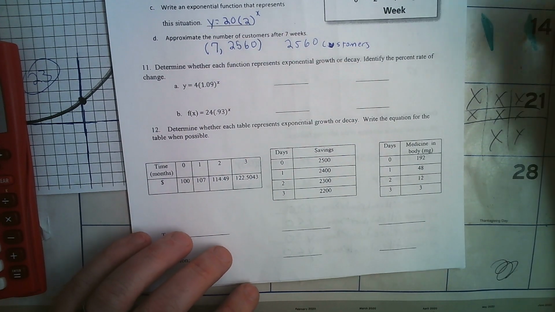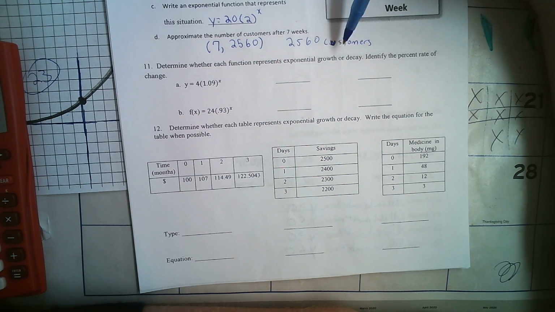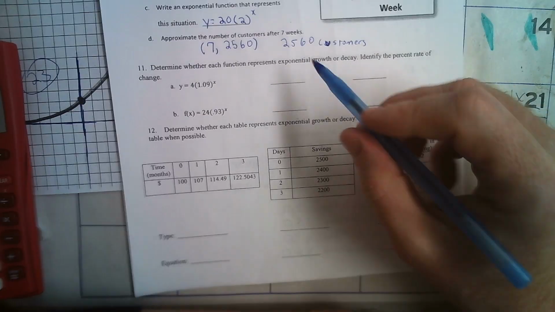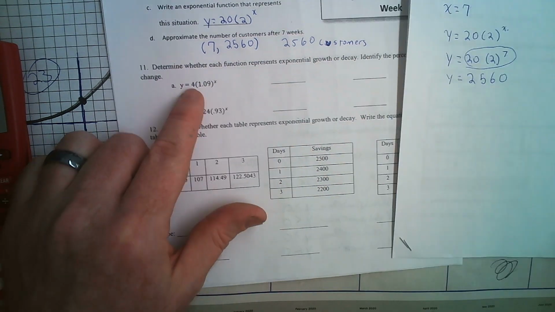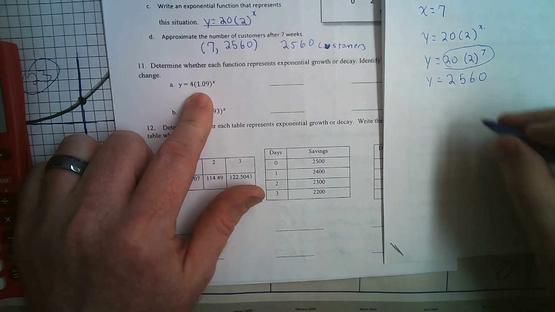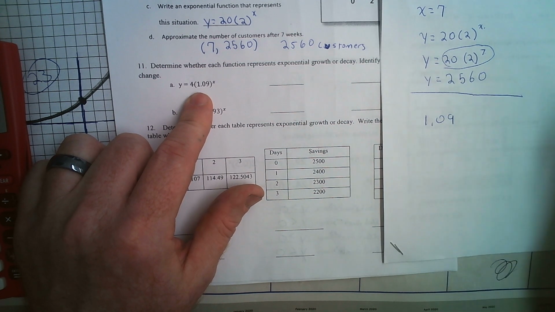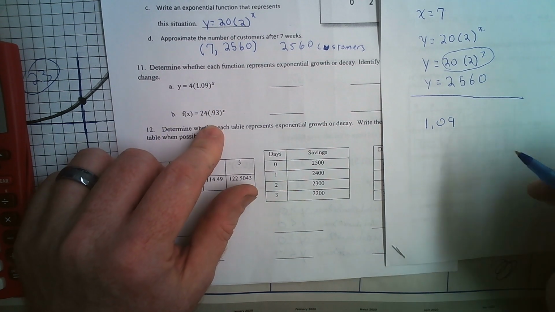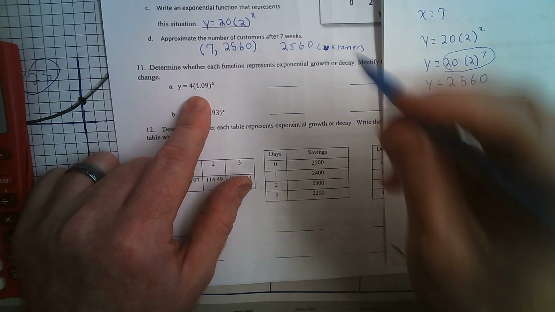determine whether each function represents exponential growth or decay, identify the percent rate of change. Now, there's two spaces here. First, you tell me if it's growth or decay, then you tell me what the rate is. This is one of the important things we have to remember. The number given here is the multiplier. So I have a multiplier of 1.09. If your multiplier is bigger than 1, it's growth. If it's smaller than 1, it's decay. I look here, my multiplier is bigger than 1, so I know I have growth.